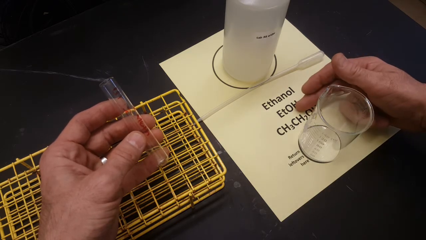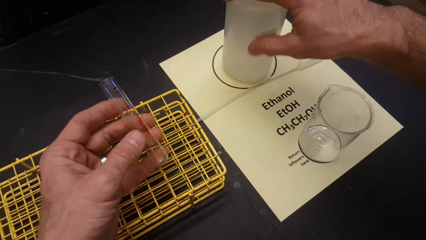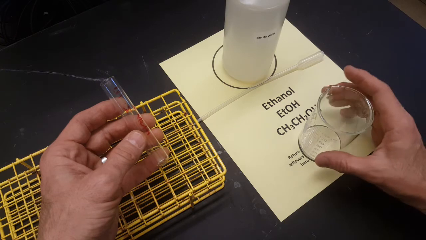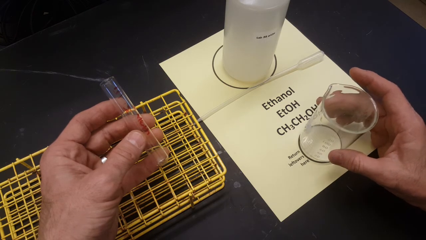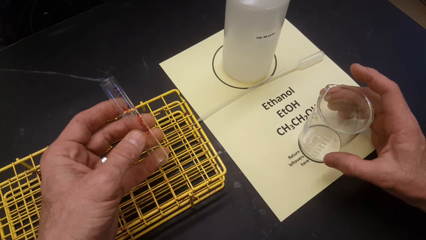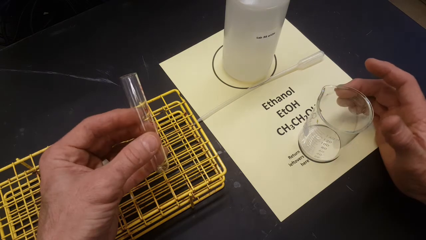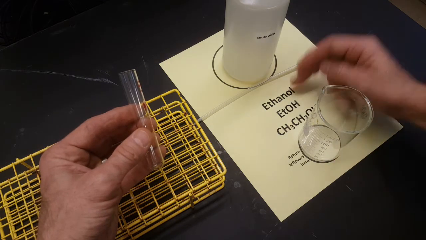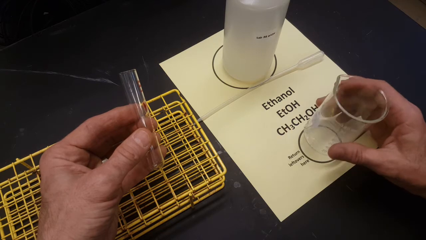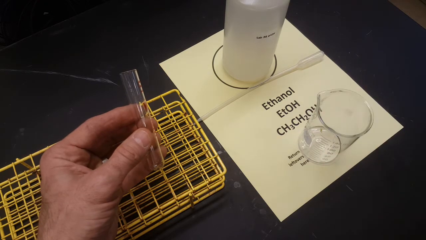I'm at the ethanol station. Notice there's a reservoir bottle and there's a place to return your leftovers. You will have leftovers and we'll just use that for the next class, but make sure you return the ethanol to the ethanol leftovers, and so on and so forth.